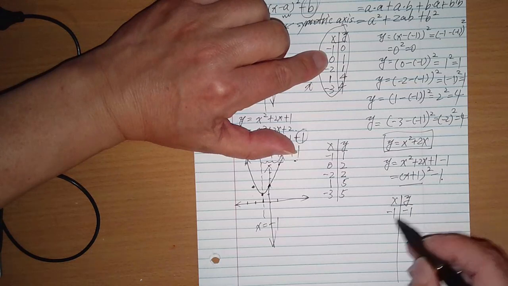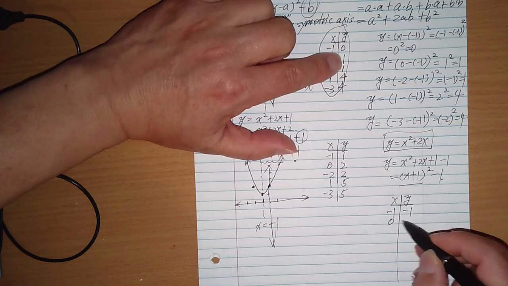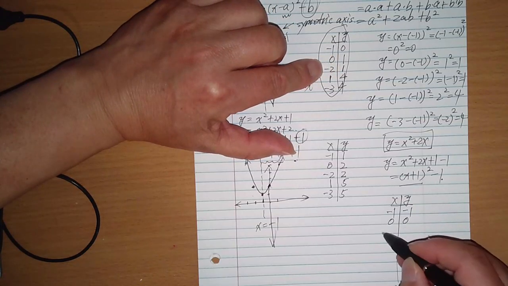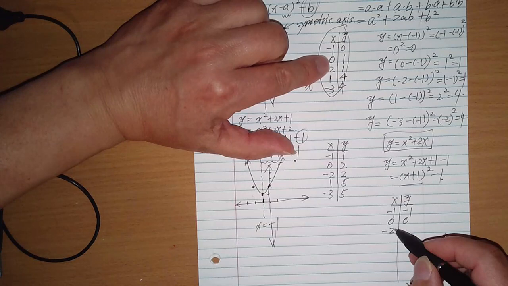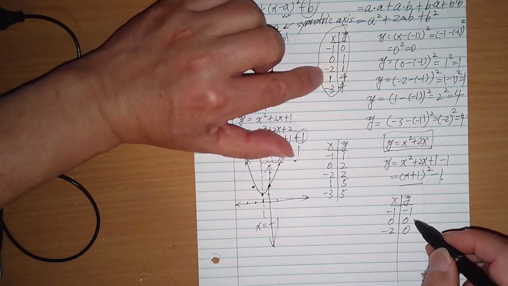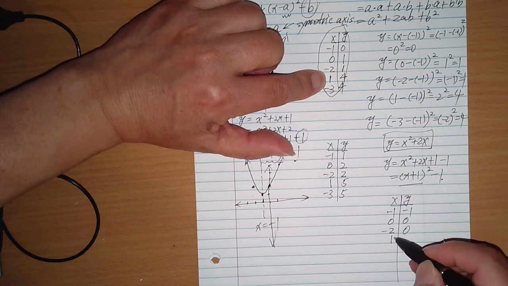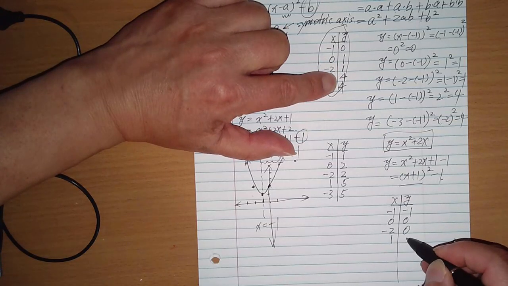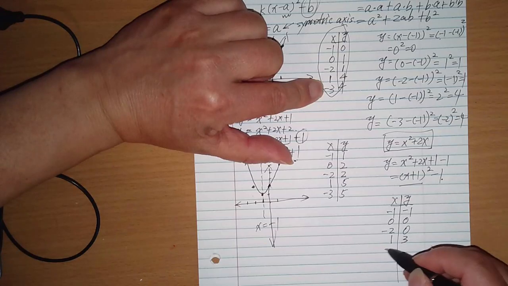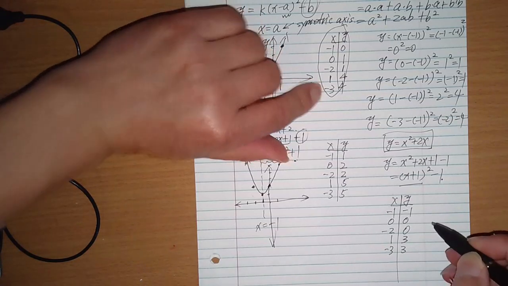When x equals 0, it is 1 subtract 1, equal to 0. When x equals negative 2, the y value is 1 subtract 1, 0. When x equals 1, the y value will be 4 subtract 1, which is 3. And when it's negative 3, it's equal to 3.